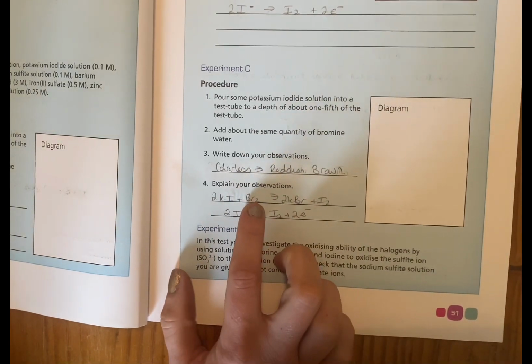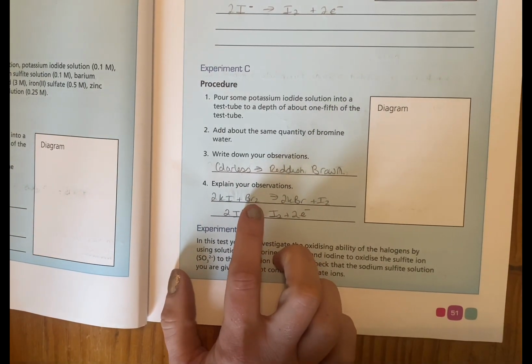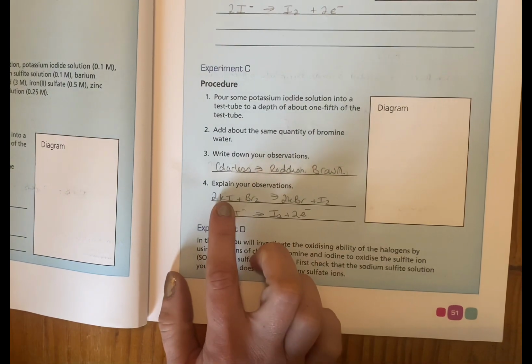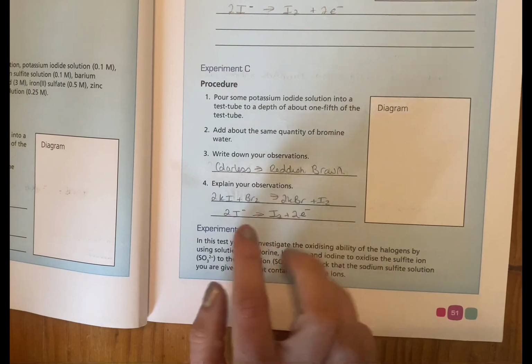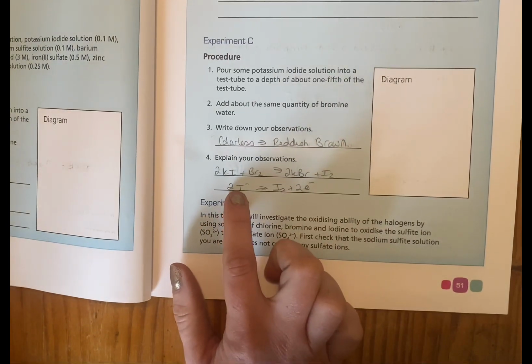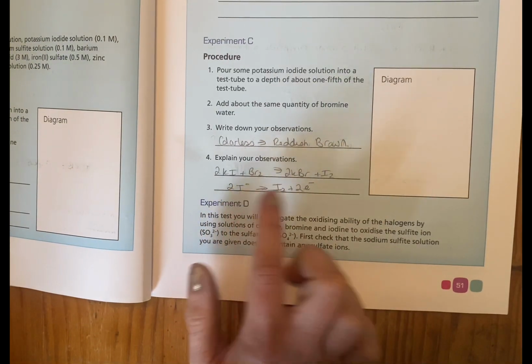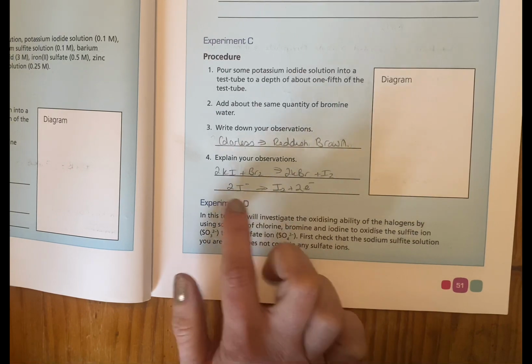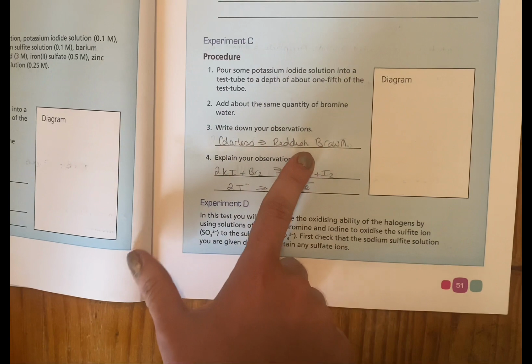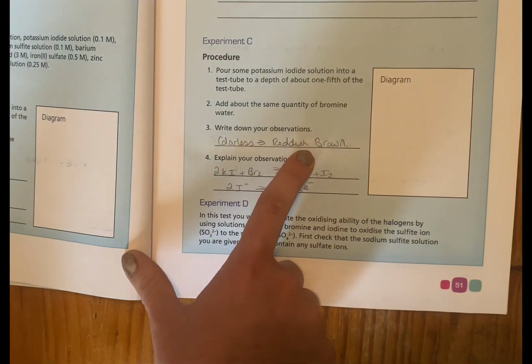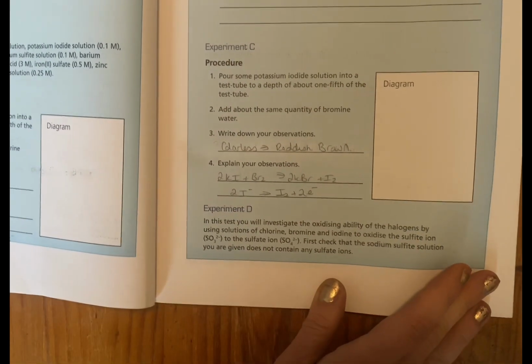The bromine is going to be the oxidizer, so it's going to oxidize this, which means the iodine is going to lose electrons again, same thing. Iodine's oxidation number is -1, and here it is 0. So it's losing electrons, forming the iodine, which is shown by the reddish brown colour that we see present in the test tube.